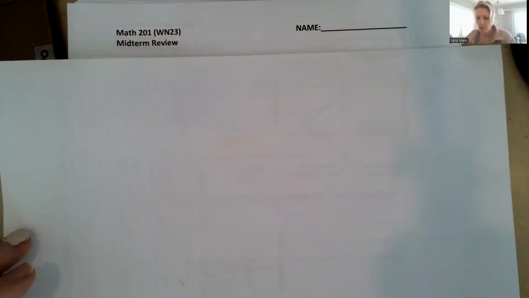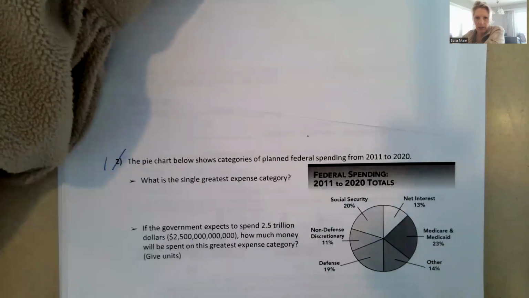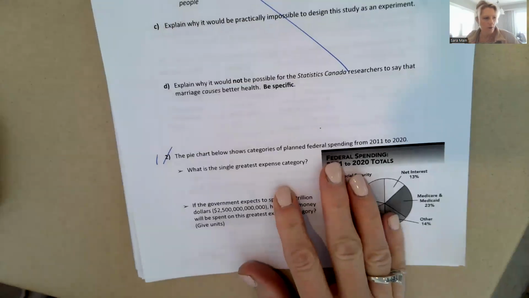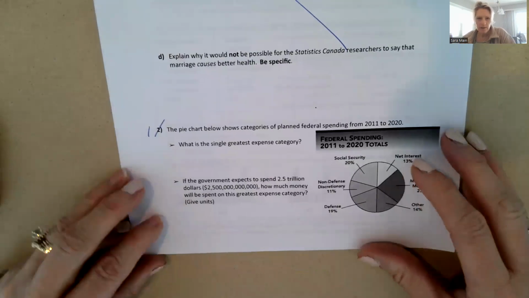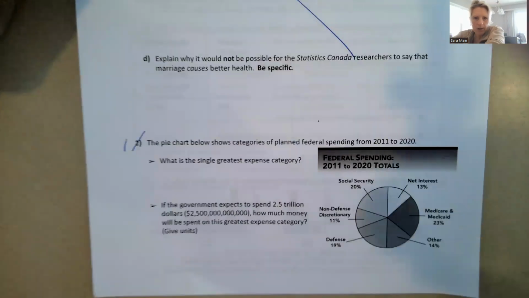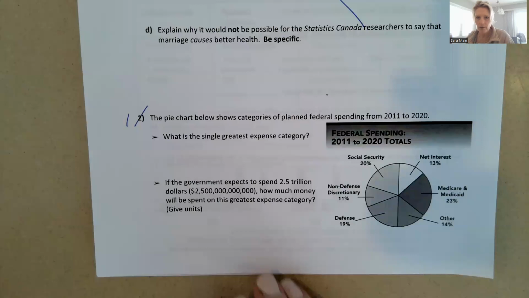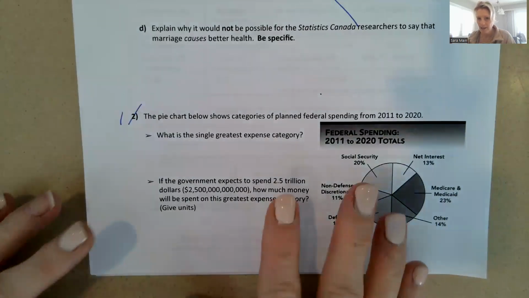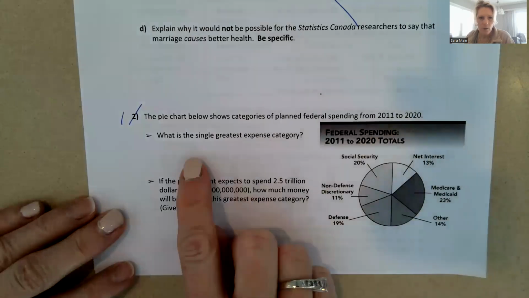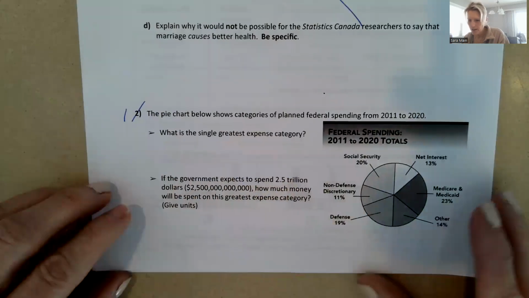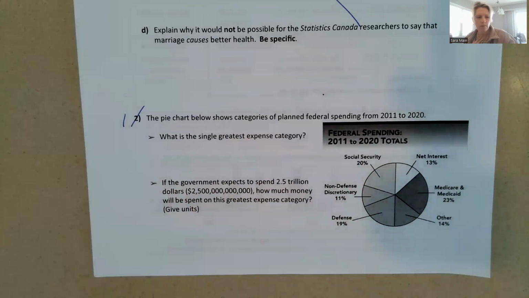And we are starting with question number one. Your question number one will be this question. I had to do some reordering. So it says the pie chart below shows categories of federal spending. It was the planned spending for 2011 to 2020. What is the single greatest expense category that they had planned?